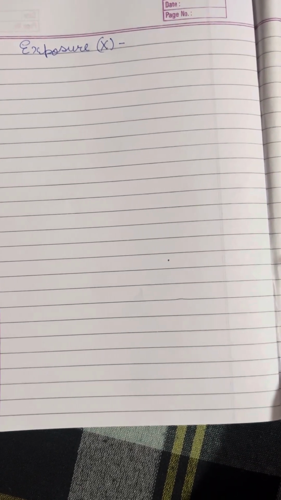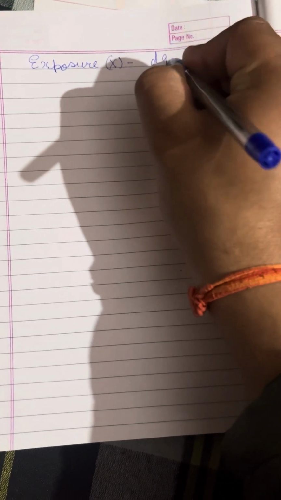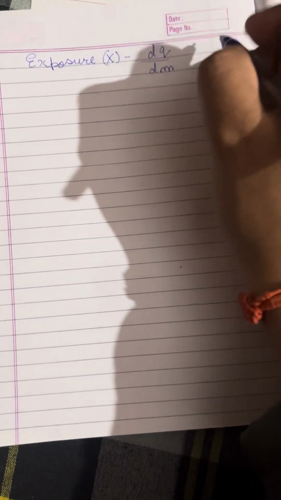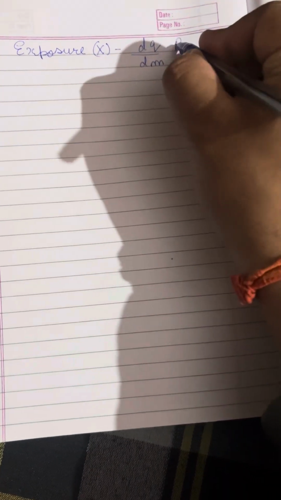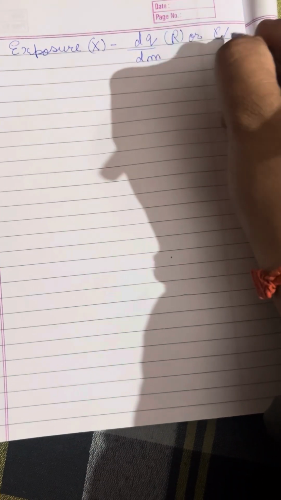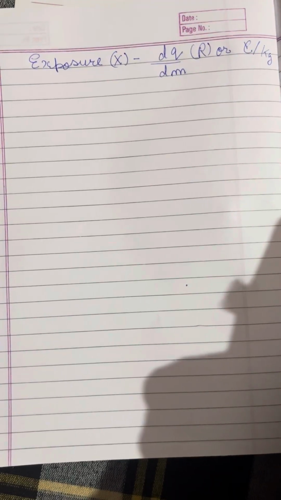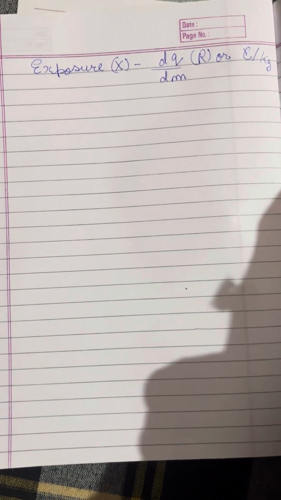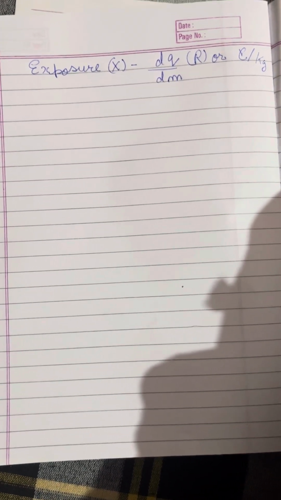Either you can take electrons, or you can take positive charge. So exposure is dQ by dm, and its unit is coulomb per kg. And one more important point about exposure is that we can only find it for photons whose energy is less than 3 MeV.